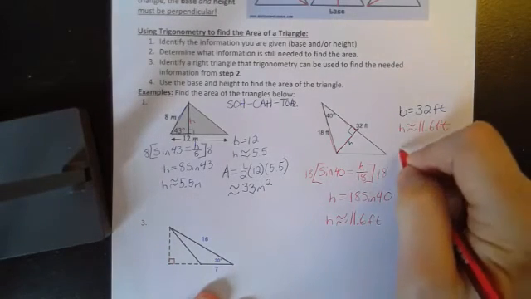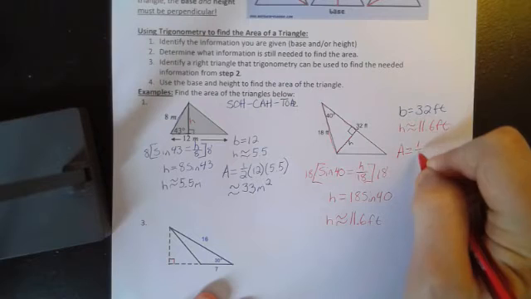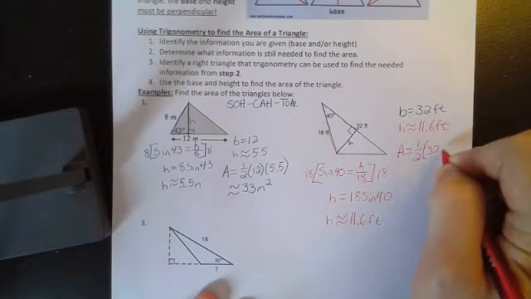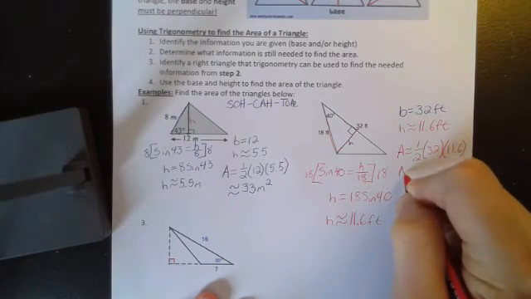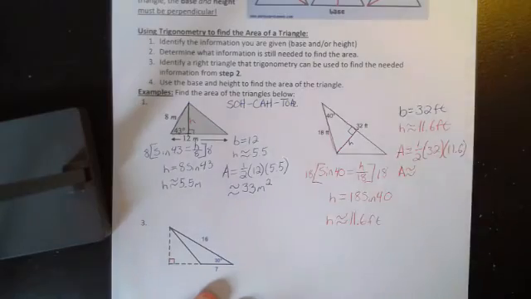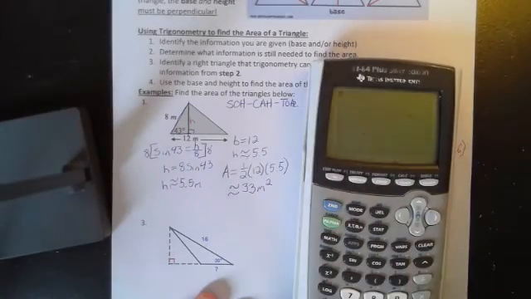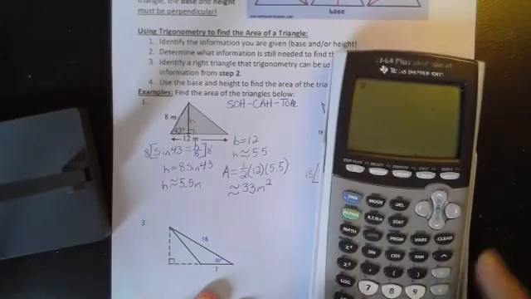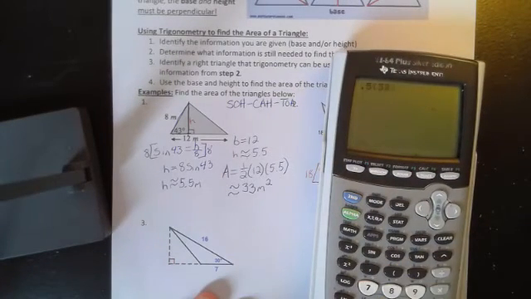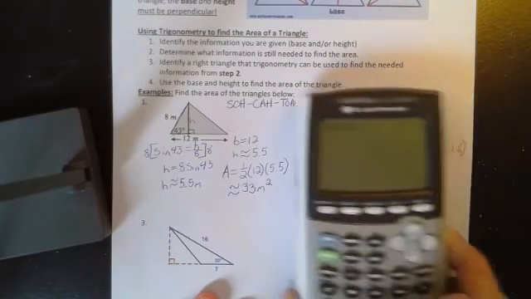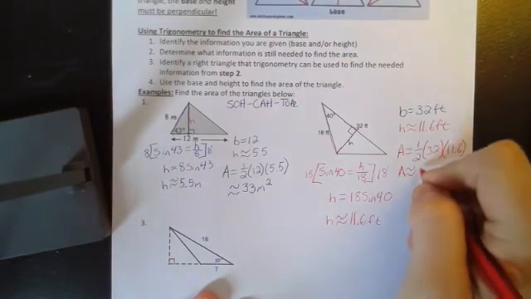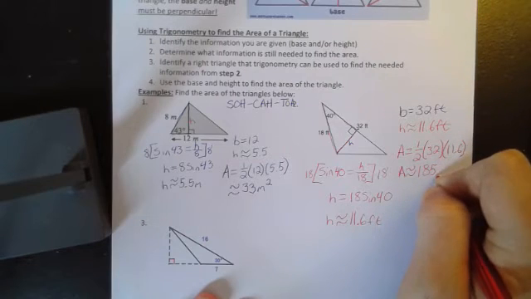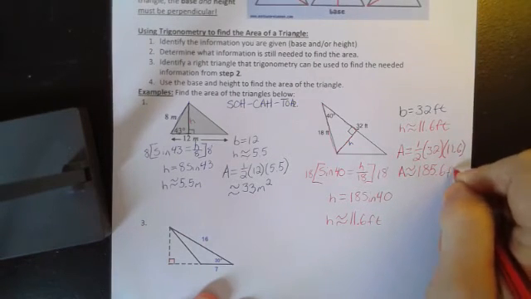Now to find the area, again, our area is equal to 1/2 the base times our height. So we can plug that into a calculator. We get our approximate area to be 1/2 times 32 times 11.6, which gives us approximately 185.6 feet squared.